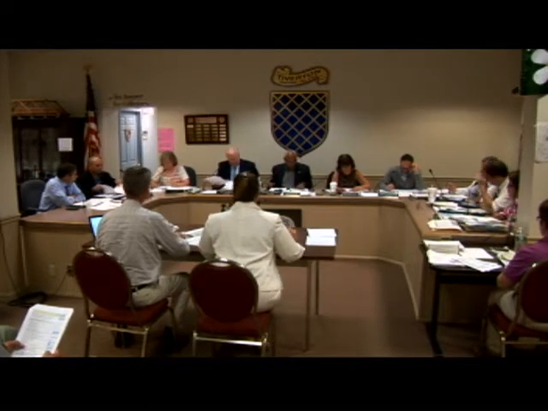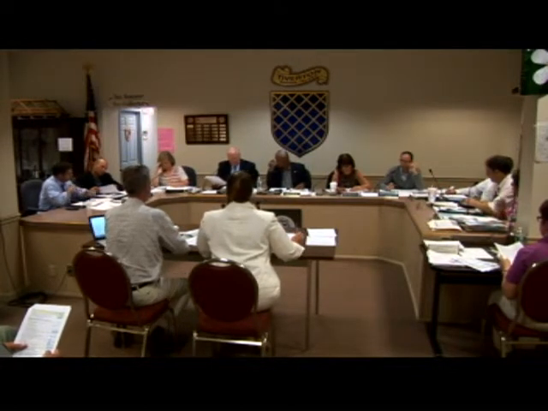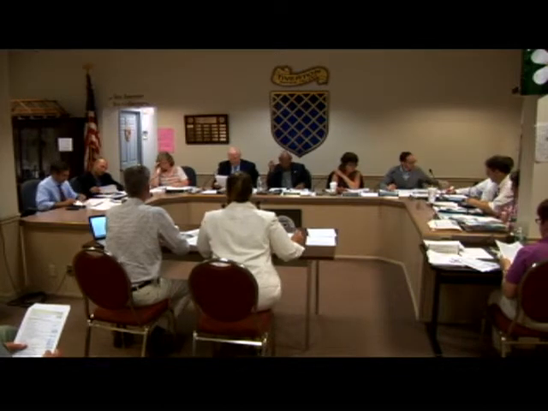If you wanted pedestrians to go to a restaurant, you wouldn't have a drive-through in a pedestrian-friendly district. I'm just curious as to why it was not allowed in the TMS and the neighborhood business.